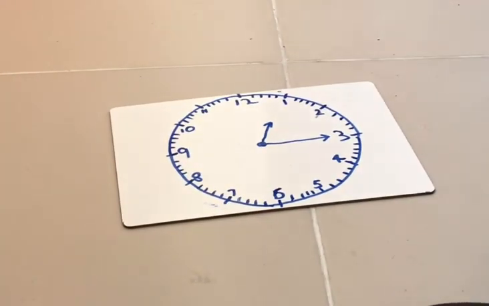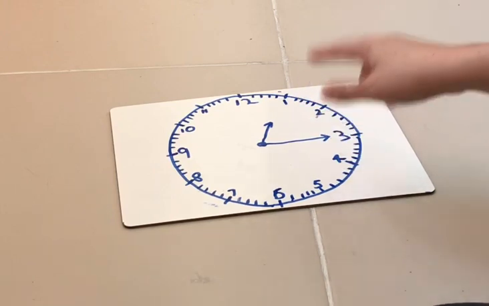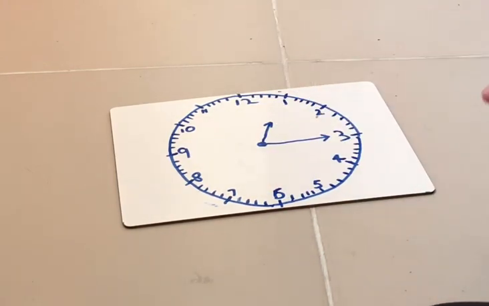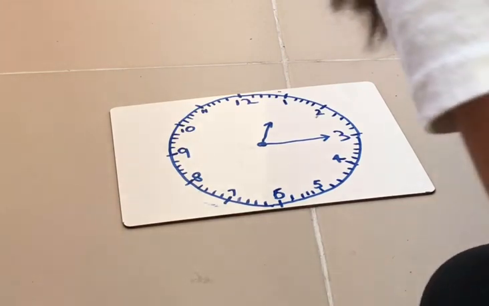Good morning, Year 2. So this is our second and last lesson looking at quarter past and quarter to the hour. Okay, so I'm just going to quickly go over it and then go through some examples of the questions you will find on your PowerPoint.